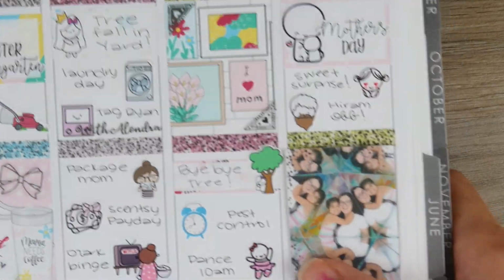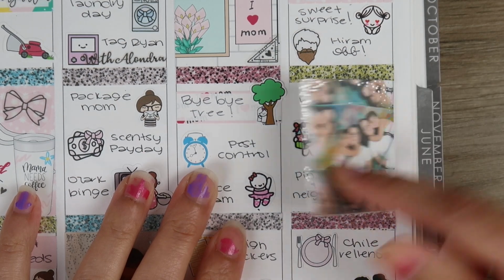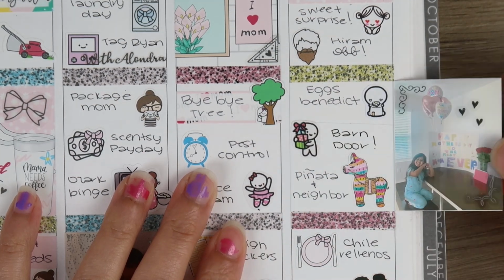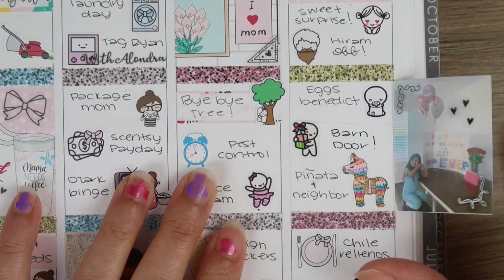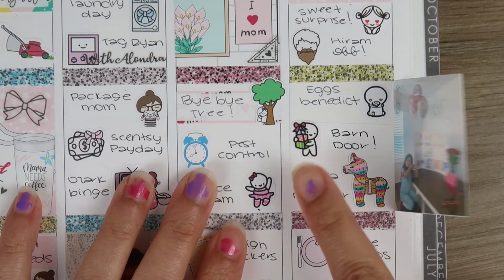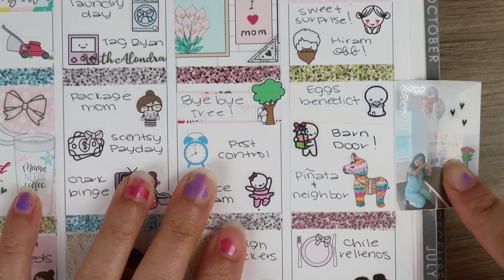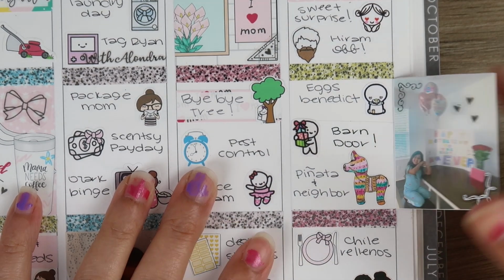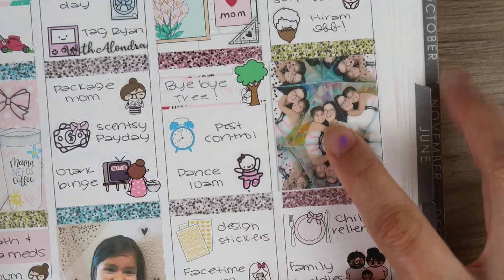So let me fold this, there you go. So this is a wide extender, which means it opens to the side. So this is the wide one, and I have a picture of me and my daughter. This was Mother's Day. So that is a wide extender. It opens to the side. And of course, on the inside, you don't have to put a picture. You could put more stickers if you wanted, or more plans and whatnot. But yeah, so that is the wide extender.